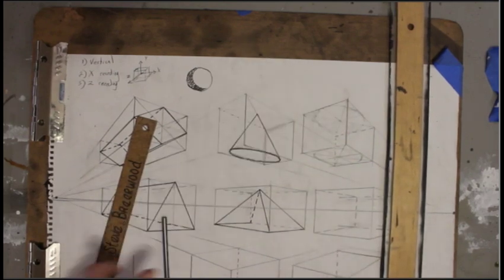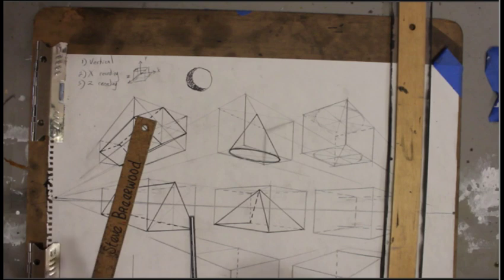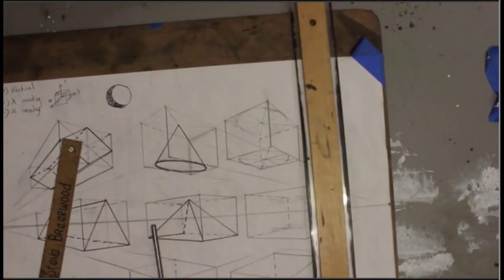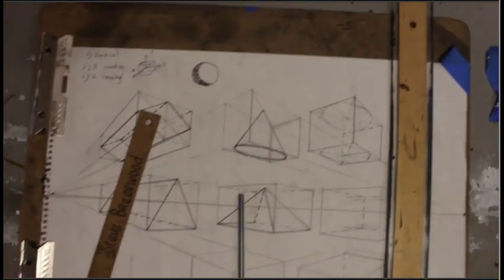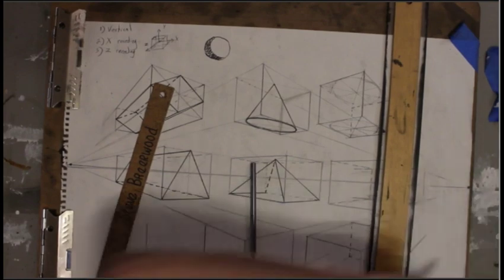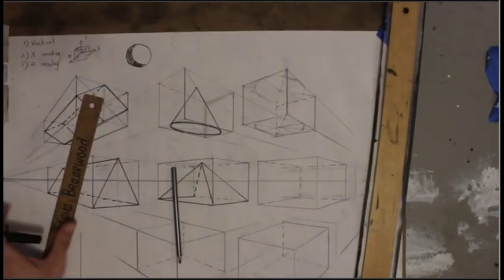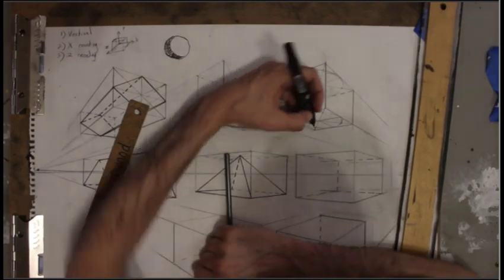All right. Where's my friggin' marker? Keeps hiding. There you are. All right. So now we can trace out.